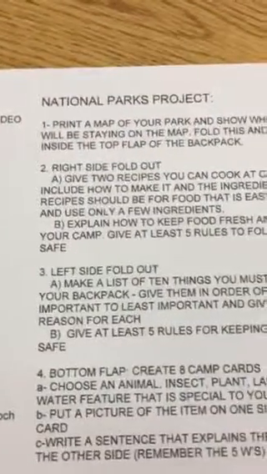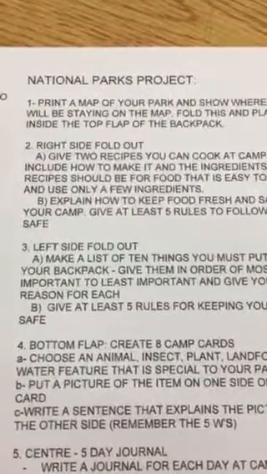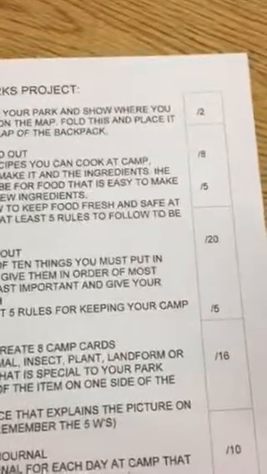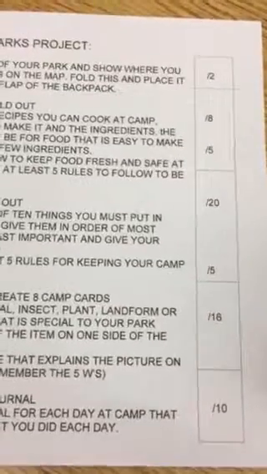I've given you all a copy of the National Park Project. It tells you exactly what you have to do, and it also tells you how much each section will be worth.